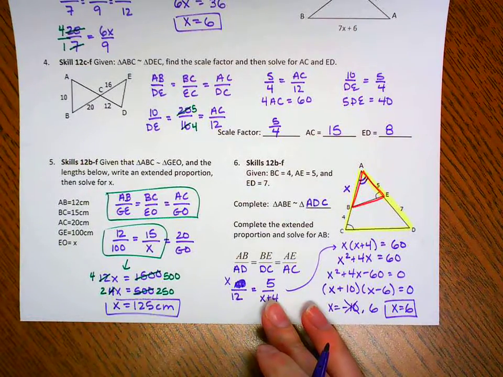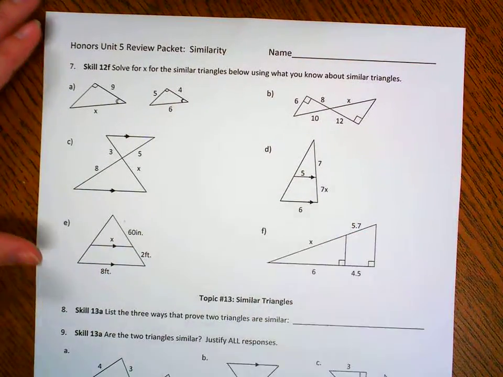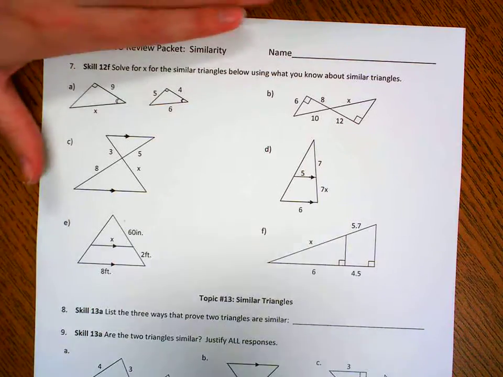But we do need to start practicing factoring. So there's the first page. Let's go on to the second page now. We're going to start solving for x. Well, the best thing to do is start matching up the sides that go together.